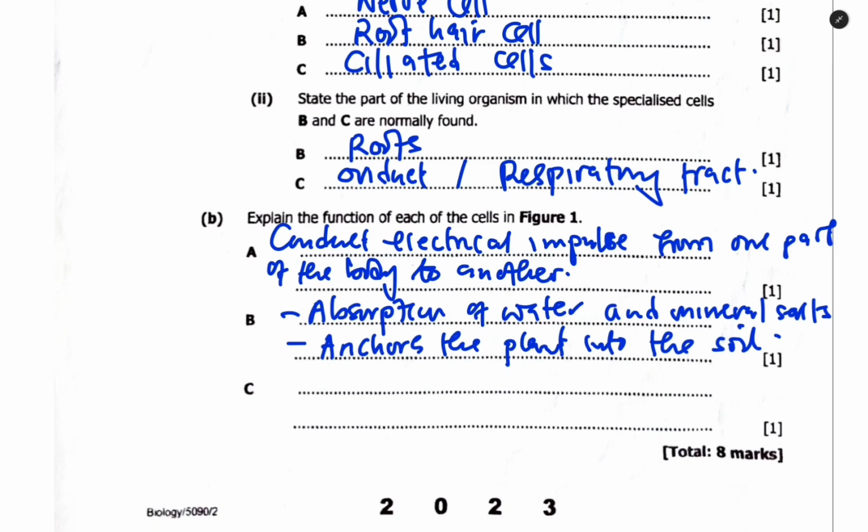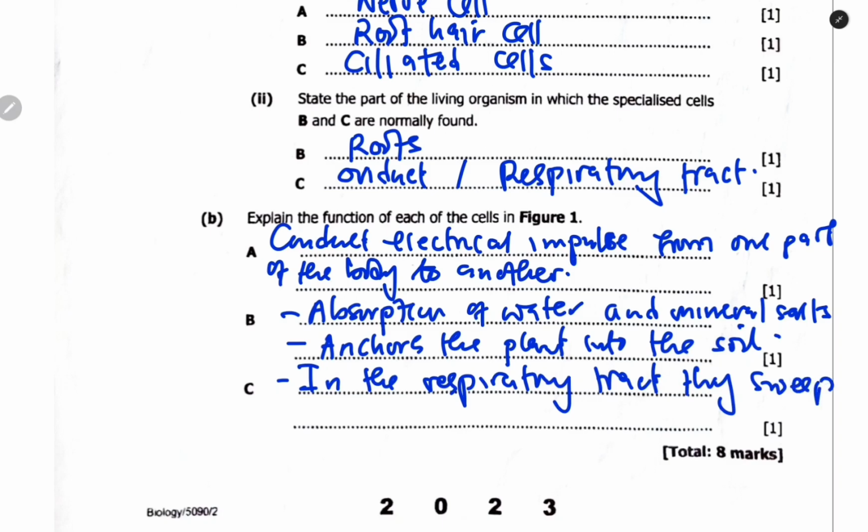So C, we said, is found in the respiratory tract and of course oviduct. So the first function I'll give is for the respiratory tract. In the respiratory tract, they sweep out mucus containing dust and germs.